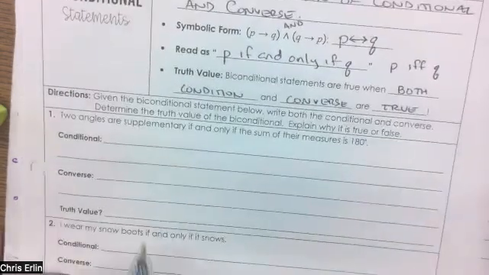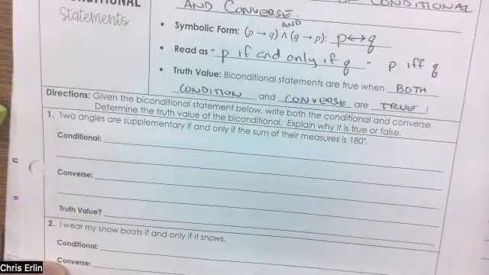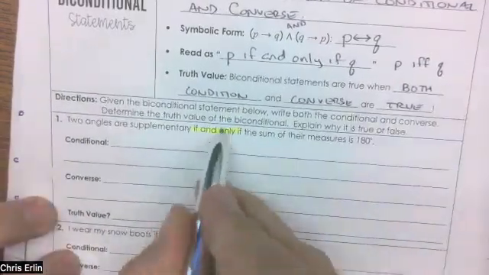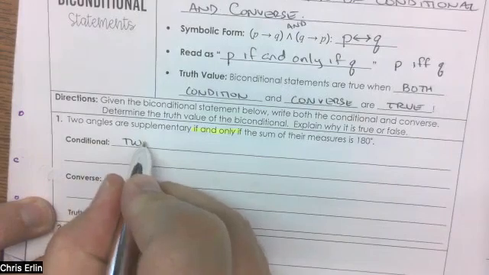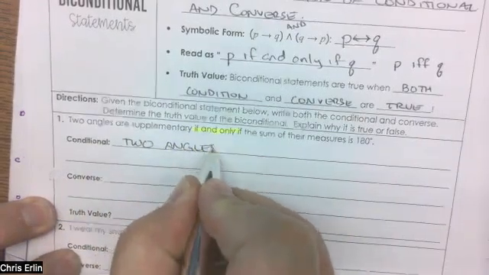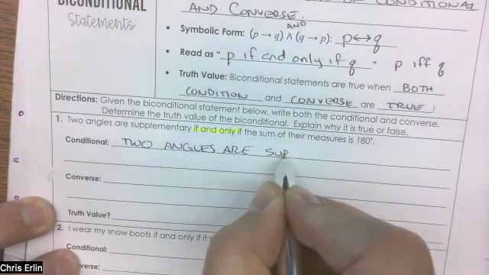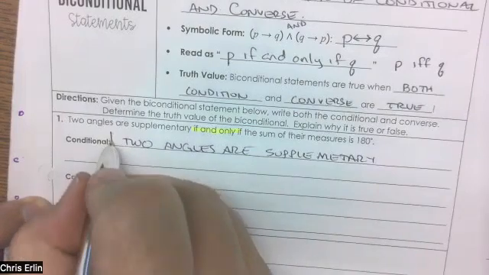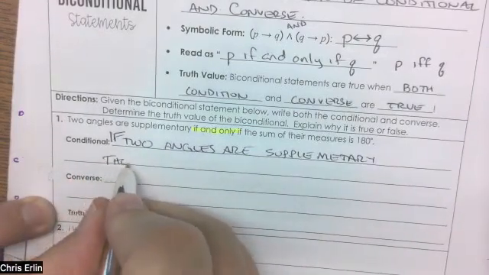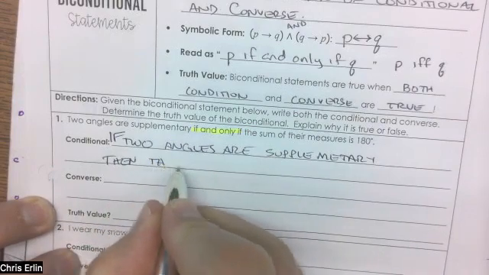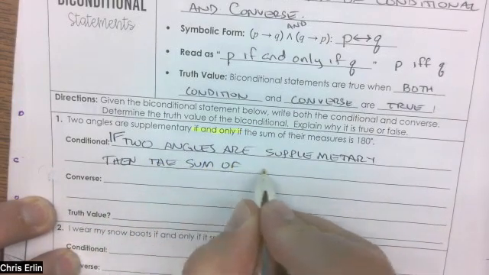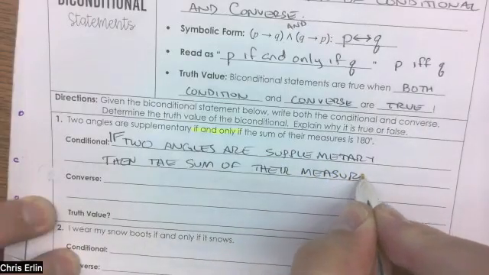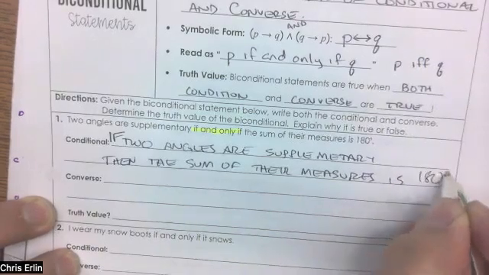All right. So what's the conditional? Good. We see the "if and only if," so we go to the first part. Two angles are supplementary. Because I'm writing a conditional, I'm going to put "if" in front of that, and then in front of the second part, the sum of their measures is 180 degrees.